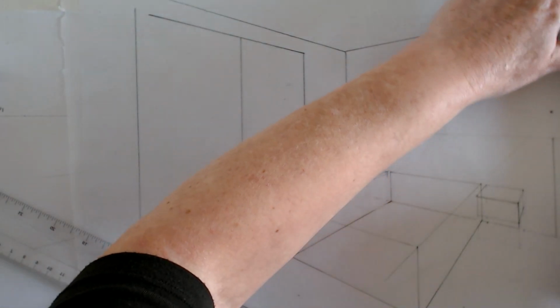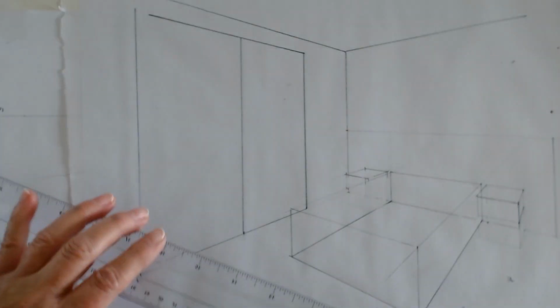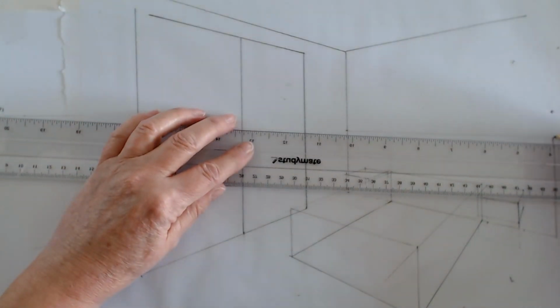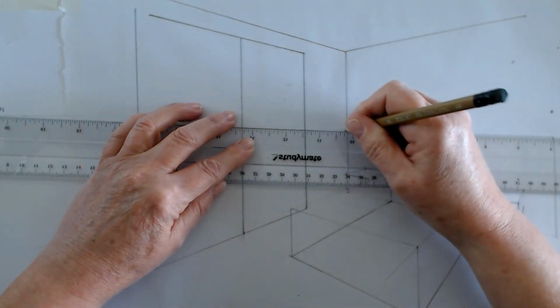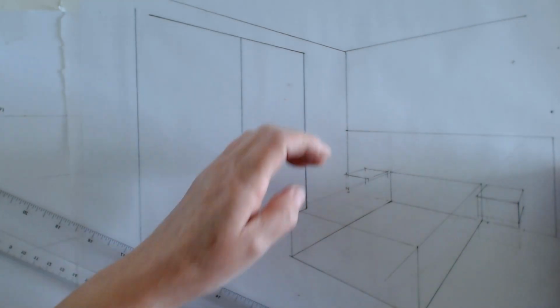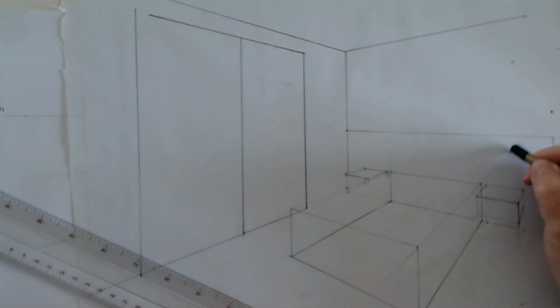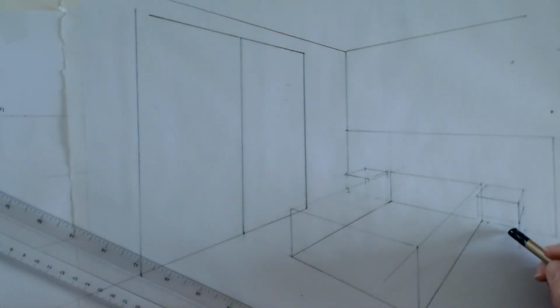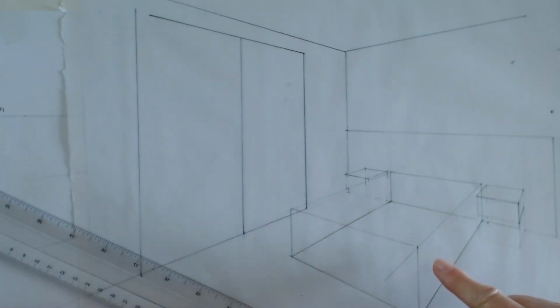Because the vanishing point is way past where it's supposed to be, we might put a bit of thickness up here, but it's negligible. That's the word I'm looking for. So that's about it. Get rid of that, get rid of that. Now I've got this really cool thing happening here. I need to put pillows on, and I need to smooth the bedding out and change the bedding slightly.